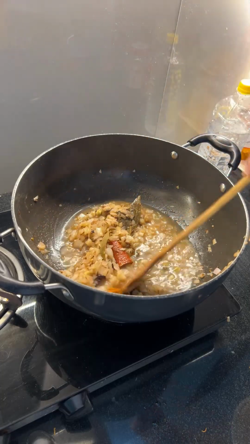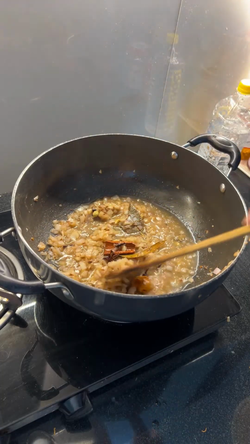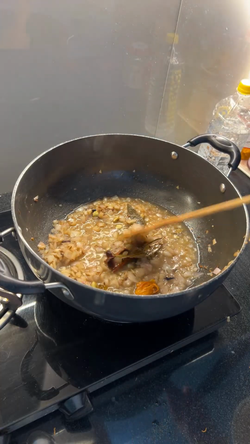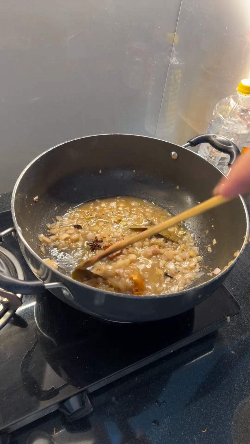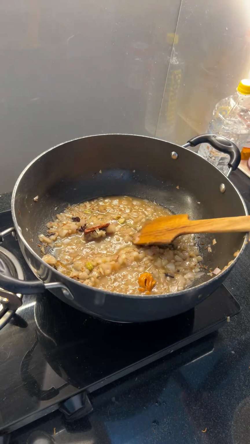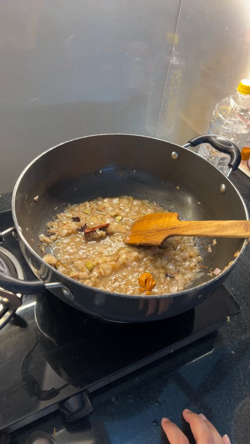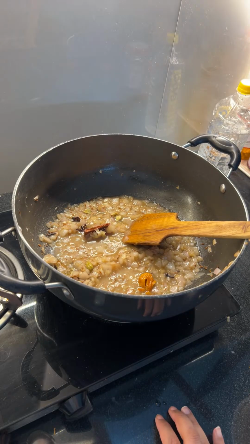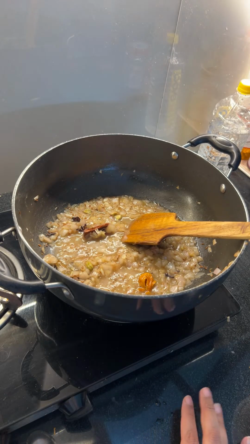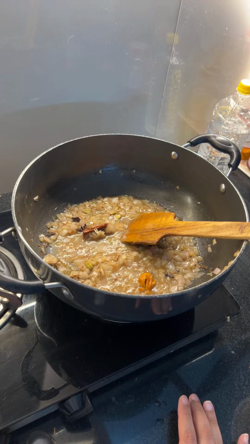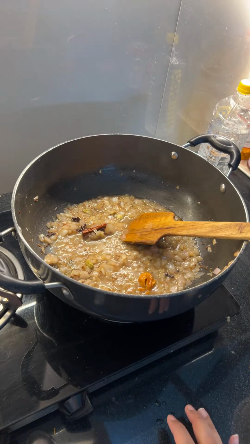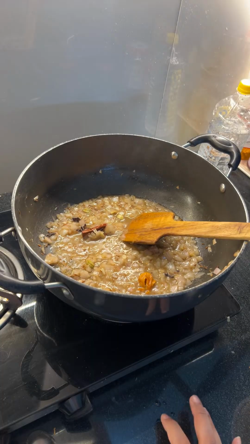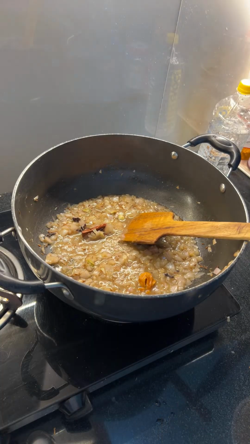Now some people roast the spices and keep them aside, or grind them, because they're whole spices like these. What I do is I always cook my spices with my curry. It enhances the flavor; the flavor gets infused into the onions, into the tomatoes, into the curry. You will see.